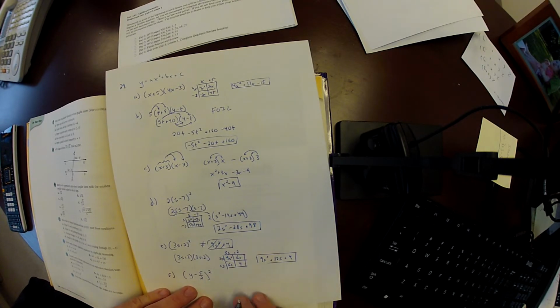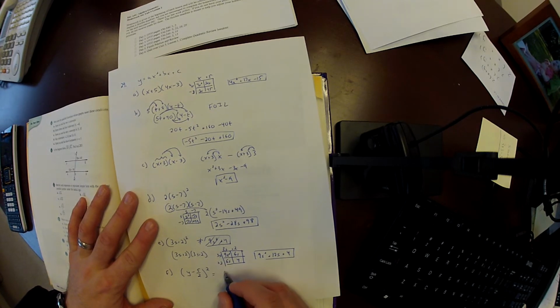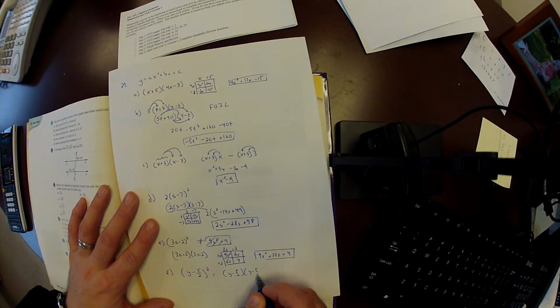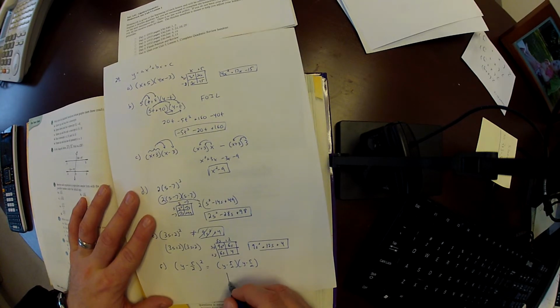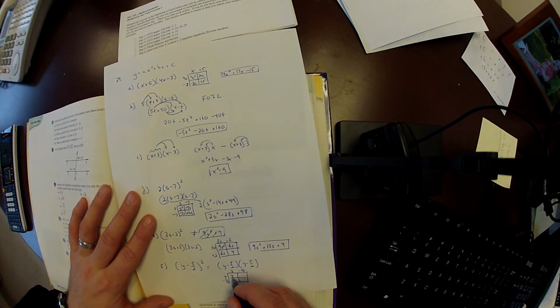I have y minus 5 halves squared. Again, I don't want to just square each part. This is equivalent to y minus 5 halves times y minus 5 halves. Okay, I'm going to use the boxing again. So I have y, and a negative 5 halves and a negative 5 halves. Y times y is y squared. This is a negative 5 halves y, a negative 5 halves y.